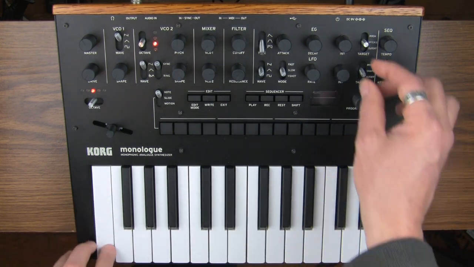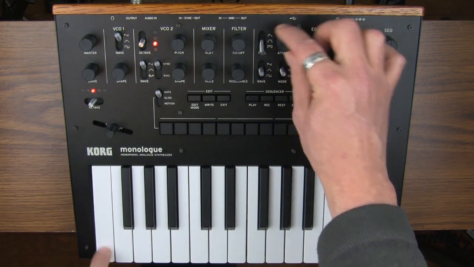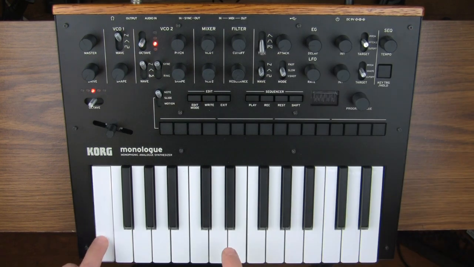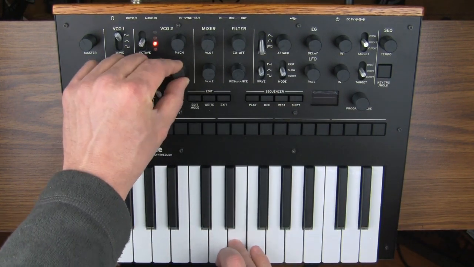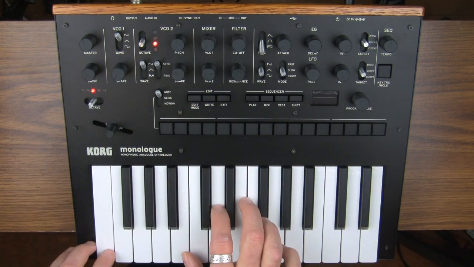Again, a huge amount of possibility. By changing the shape, you'll get different timbres.